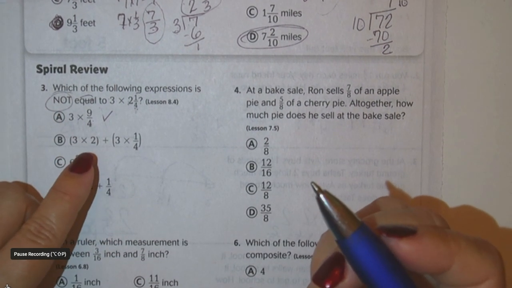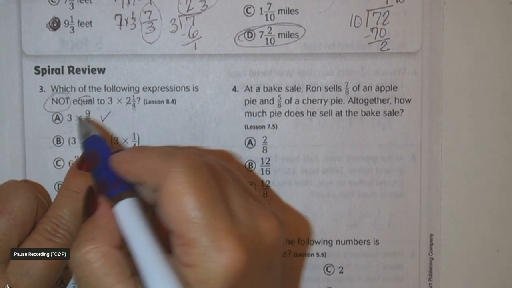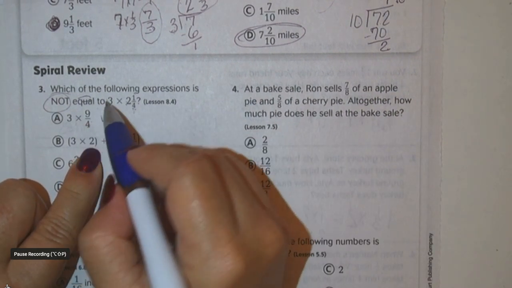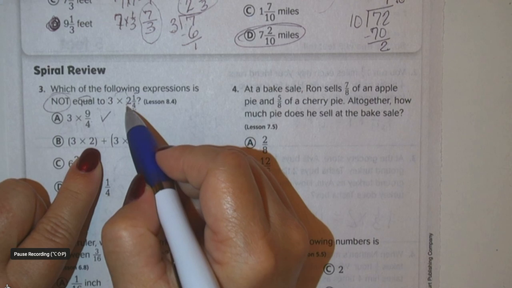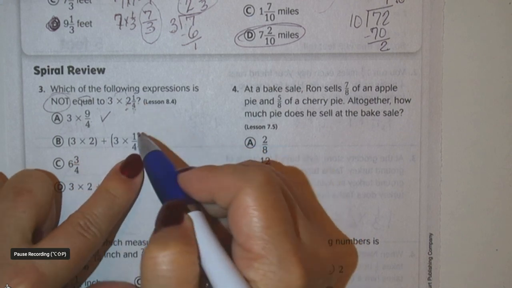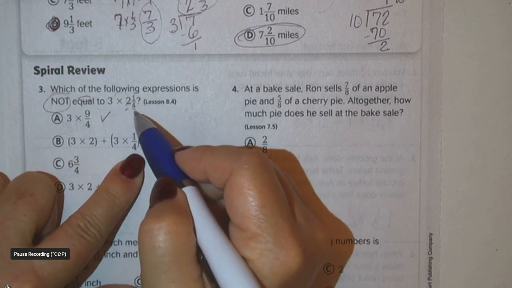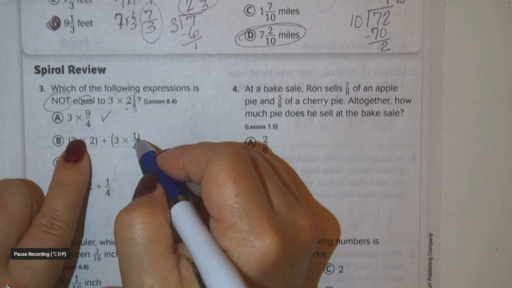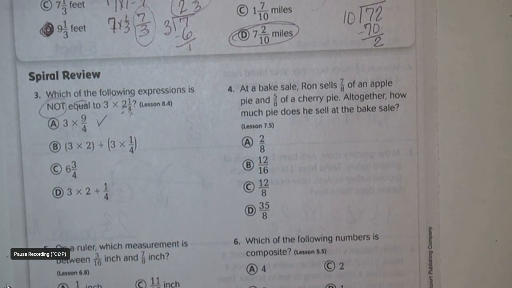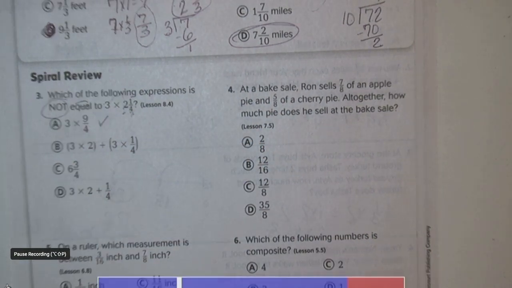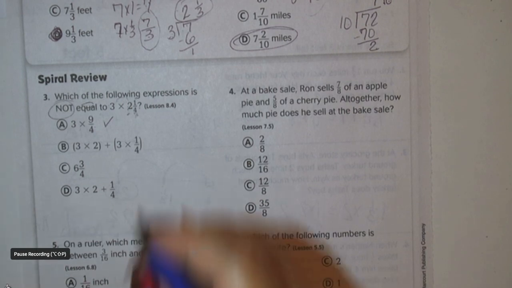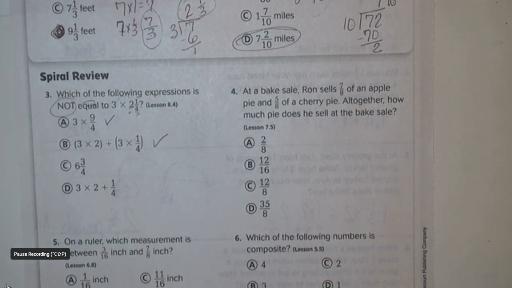And here is the distributive property, which I've been doing all along with you. 3 can multiply times the 2 first, and then 3 can then multiply times the 1/4. And then you add those two together, and you will get the answer. So this would also be a way to solve it.